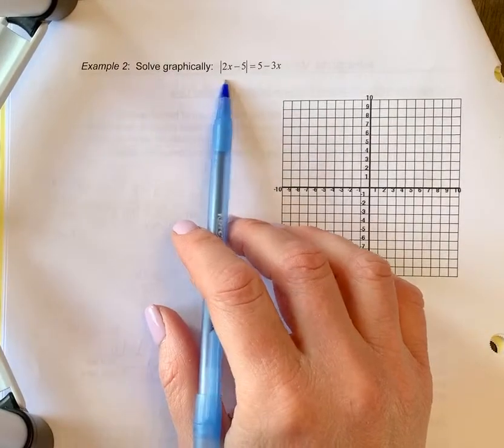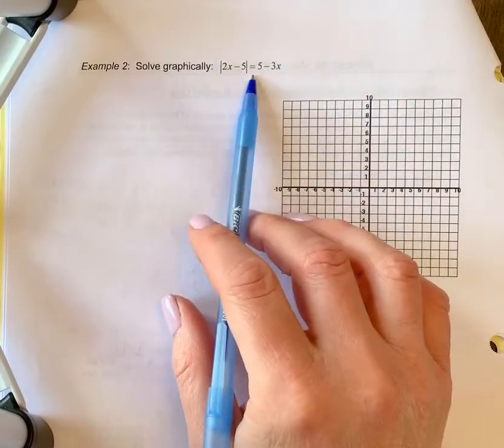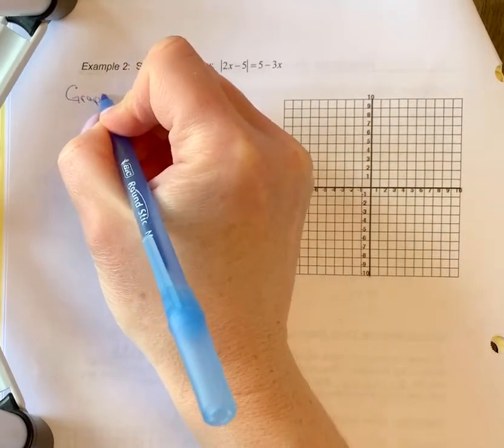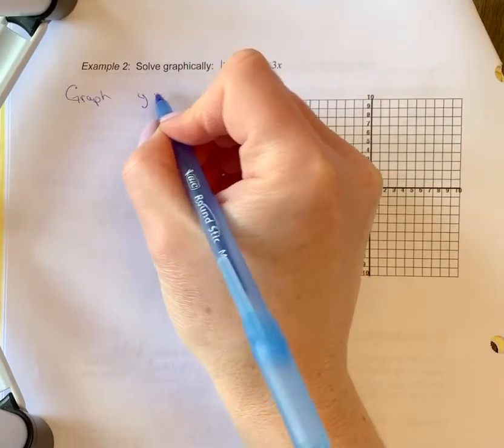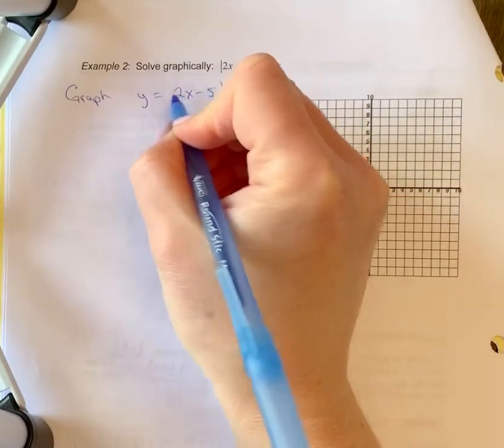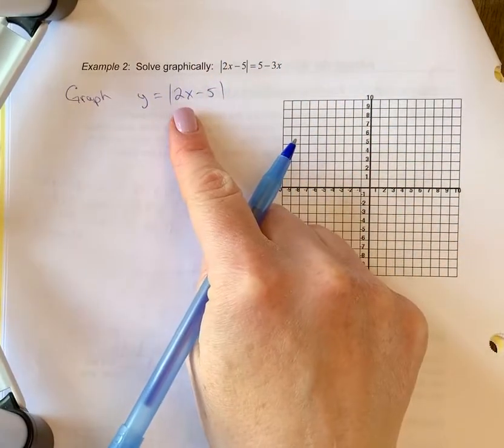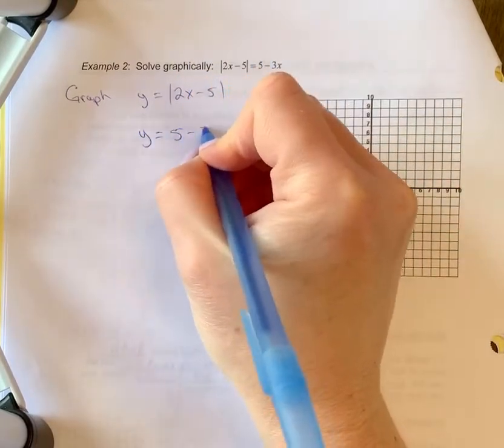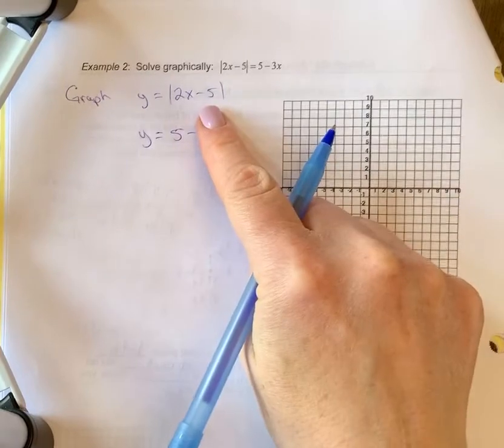Solve graphically. So we're going to graph the left-hand side and the right-hand side of this equation. You're going to set each side to y, so when you're graphing it, you've got an equation to work with. So we're going to graph y equals the absolute value of 2x minus 5, and then you're going to graph the right-hand side, 5 minus 3x. So let's start with 2x minus 5.